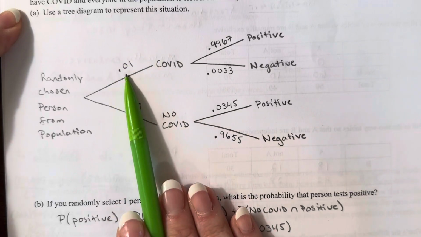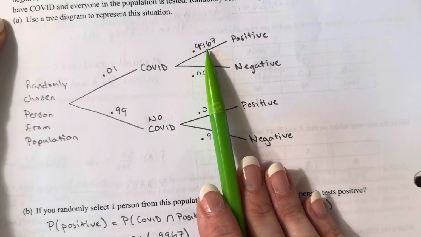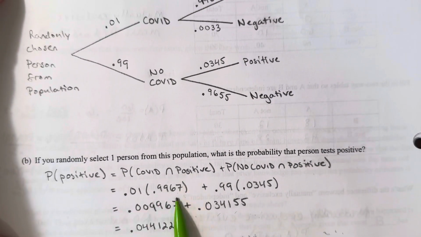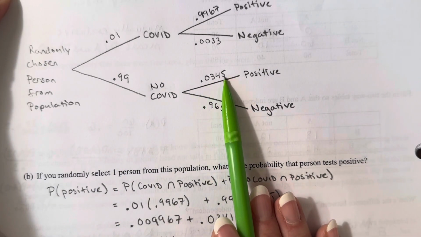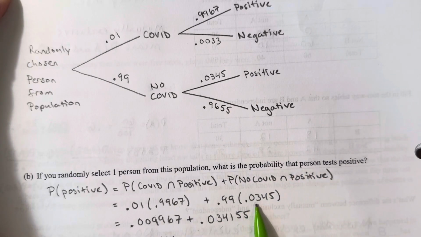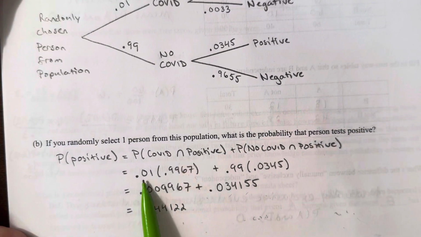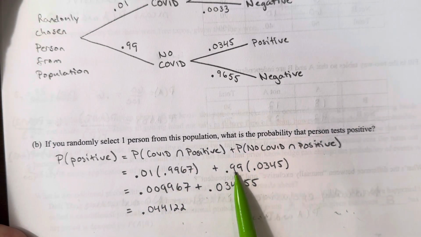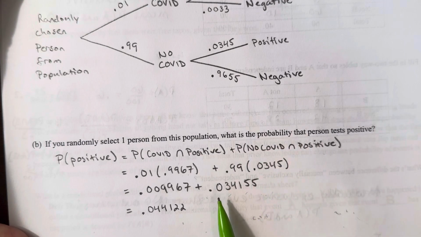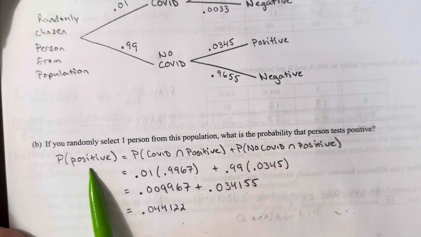0.01 represents the people who have COVID, and then times that positive test result for the COVID branch would be times 0.9967. That's where these two numbers came from. 99% of the population does not have COVID, but 0.0345 represents the proportion that test positive given that they don't have COVID. Multiply these and you have your intersection. 0.01 times 0.9967 gives you 0.009967. 0.99 times 0.0345 gives you 0.034155. When you add these up, you get 0.044122, which is the probability of getting a positive test result.